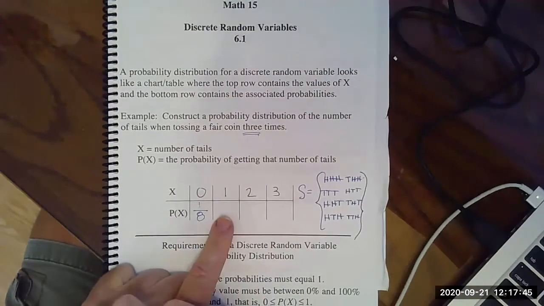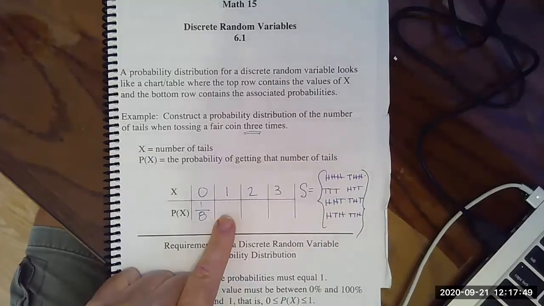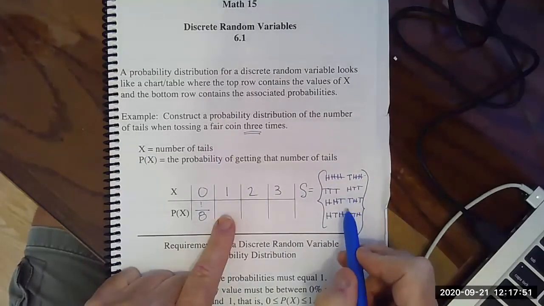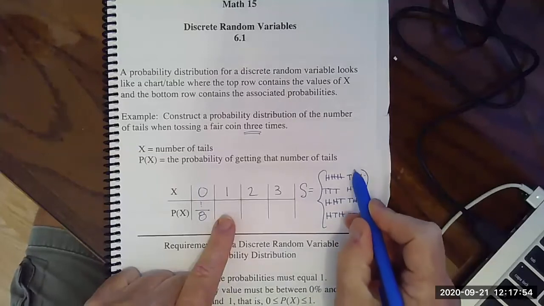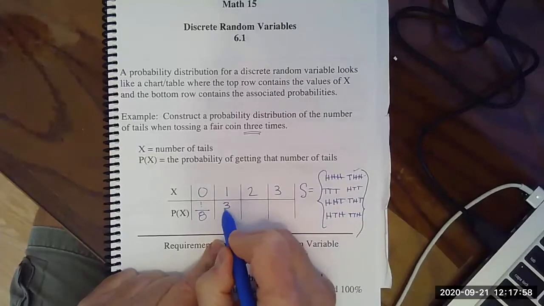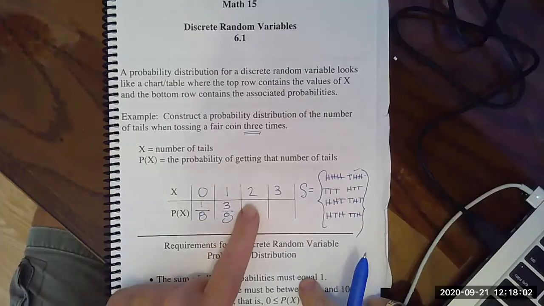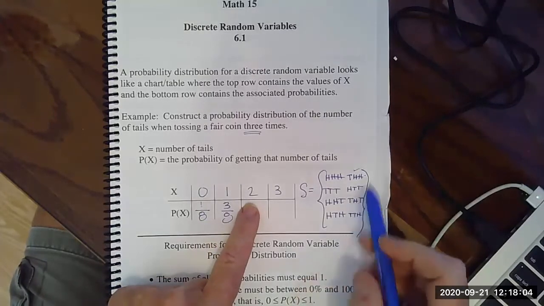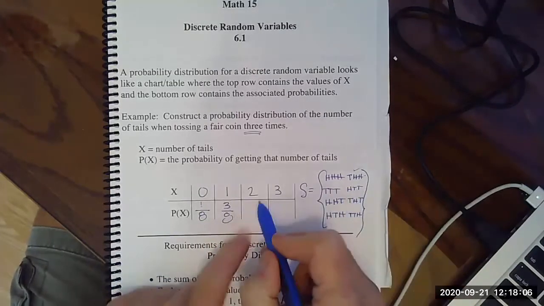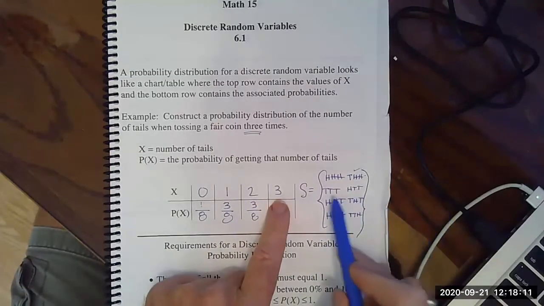Okay, count how many have exactly 1 tail. Exactly 1 tail. 1 tail, 1 tail, 1 tail. Okay, there's 1, and there's 2, there's 3. That's 3 out of 8. Exactly 2 tails: 1, 2, 3 again. And exactly all 3 tails, which is just 1.